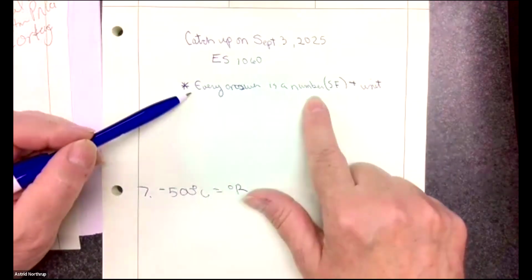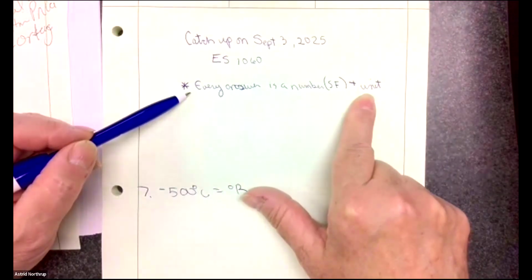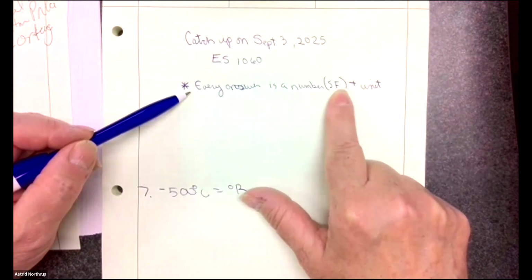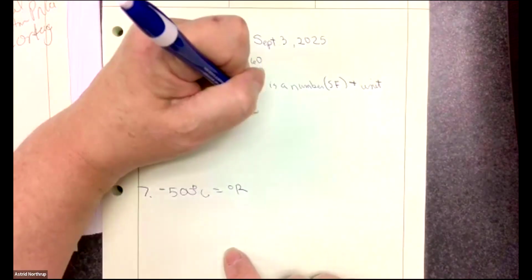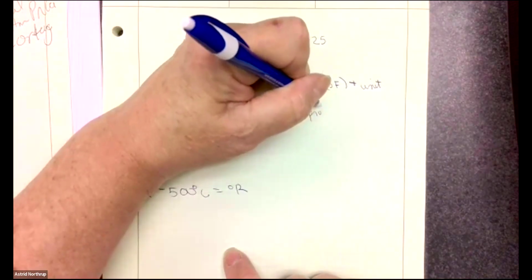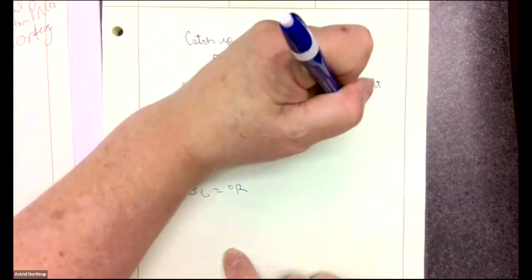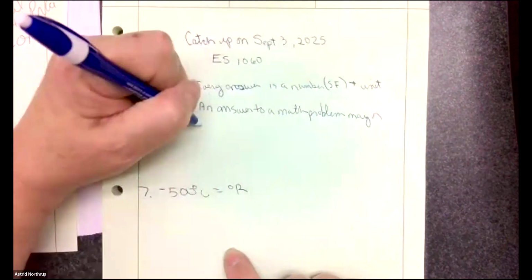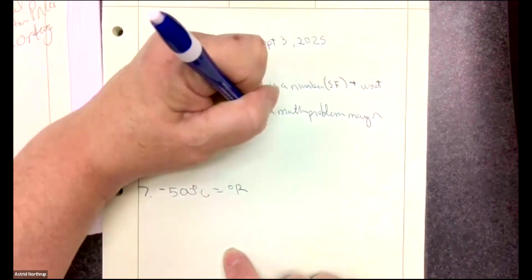So here on the board, every answer is a number in an approximate number of significant figures plus a unit. And the other part is that an answer to a math problem may or may not be a solution.